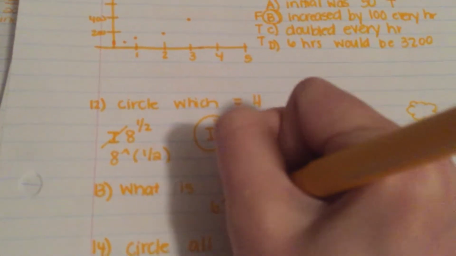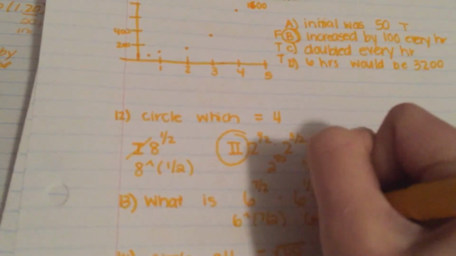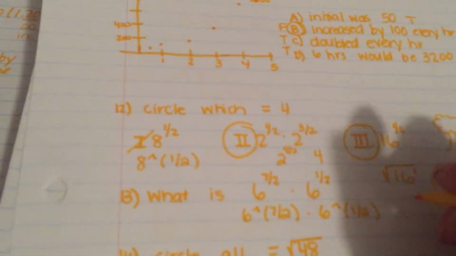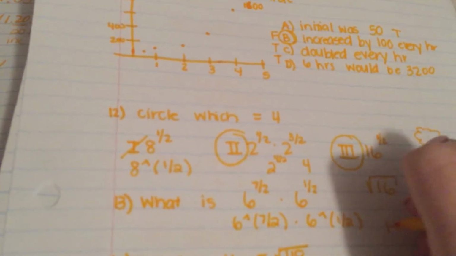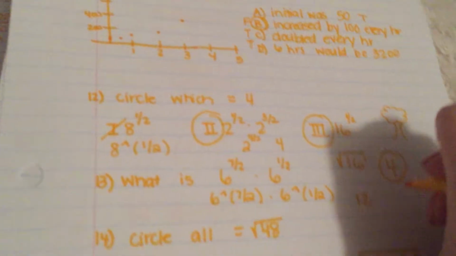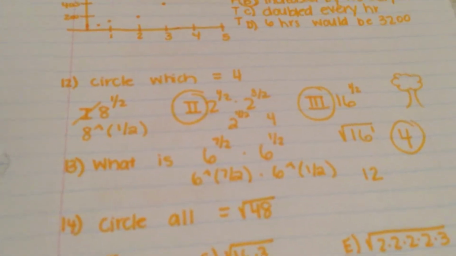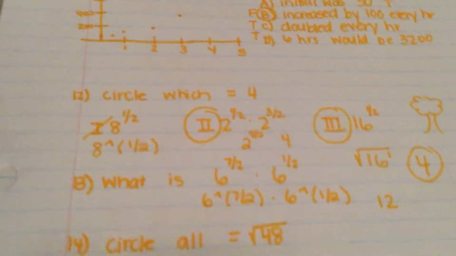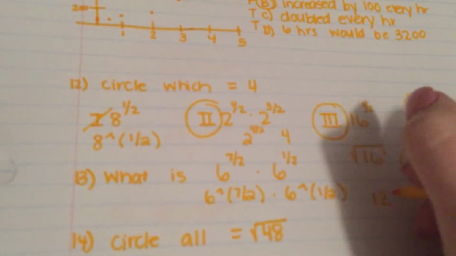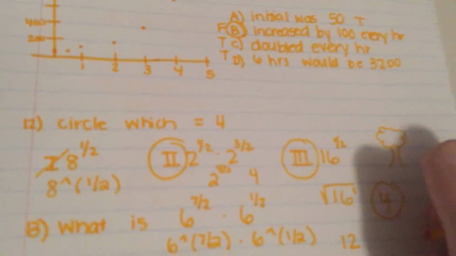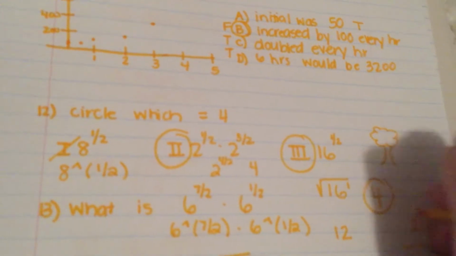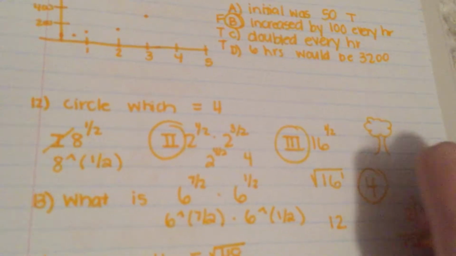Same for 13. You'd have 6 caret parentheses 7 divided by 2 times 6 caret parentheses 1 divided by 2. This would end up giving you, it's like 12 something. I really wish I had my phone with me, or my calculator, so I could calculate the exact number. But it's like a big number. It's not 216, so it's 216 times 6. So 36, 6, 9, 1296.